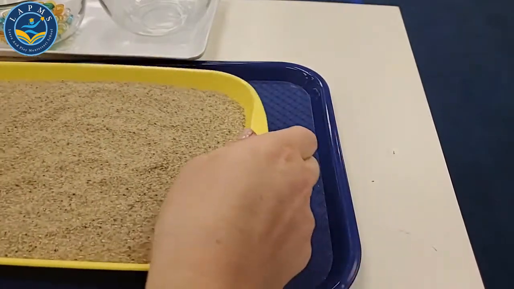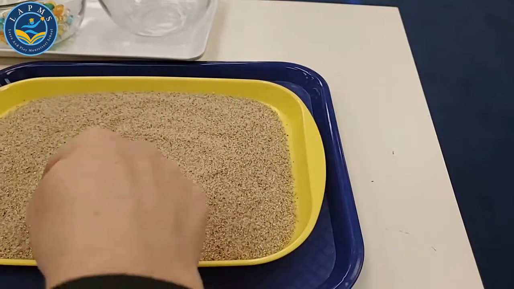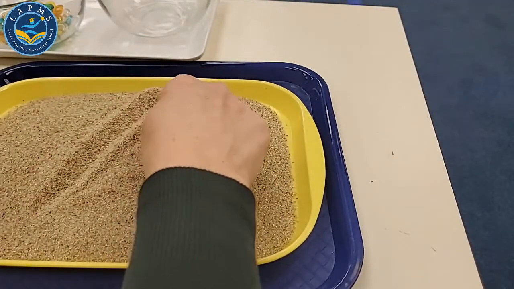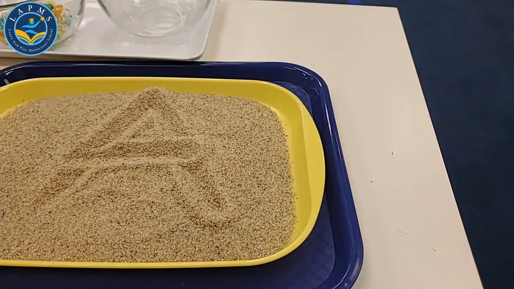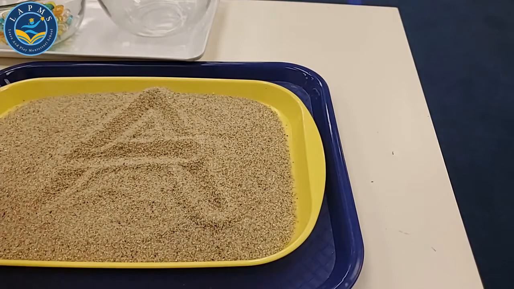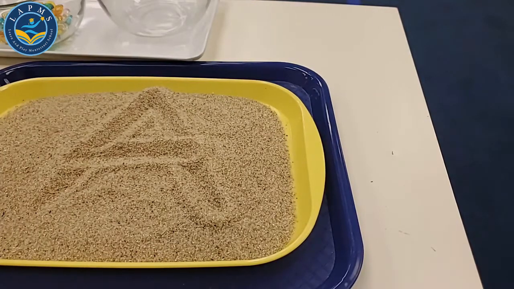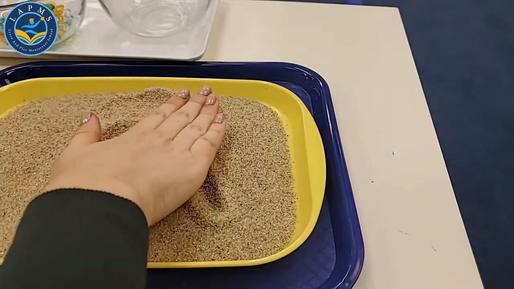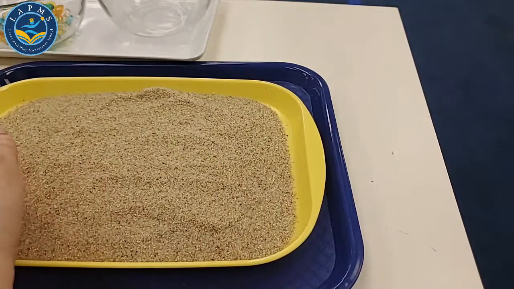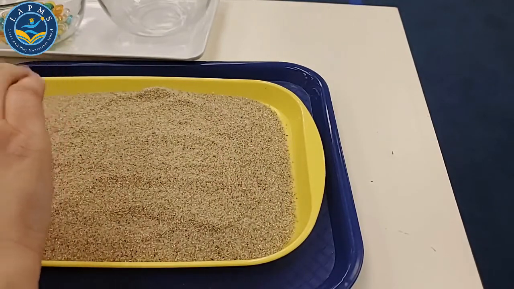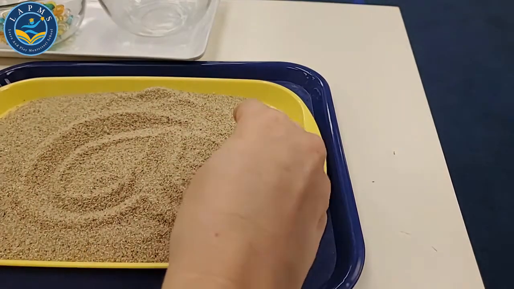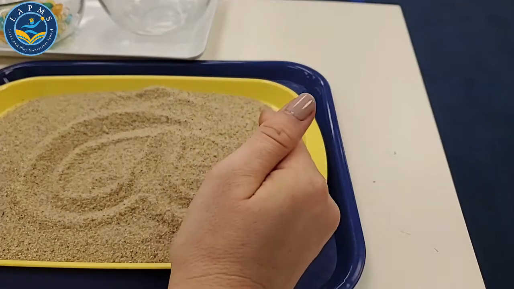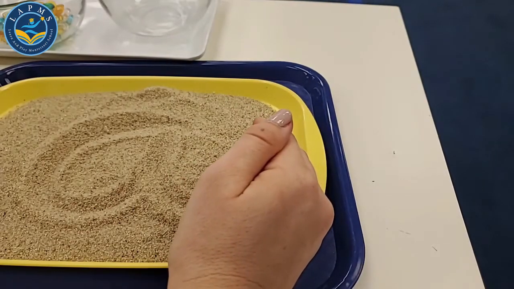Letter A? Let's try a big letter A. Here we go. We made a letter A. Super. Do you think we could make some more letters? Yeah, I think so. Well, how about a small a? Let's make a small a. Really good job.